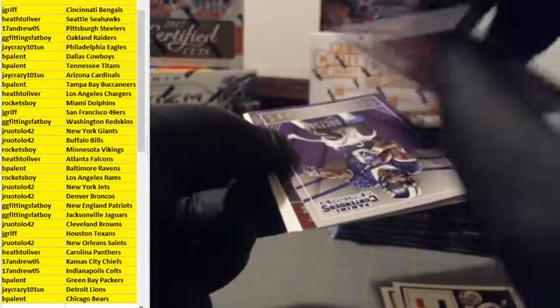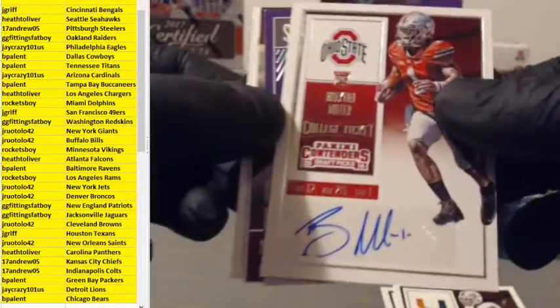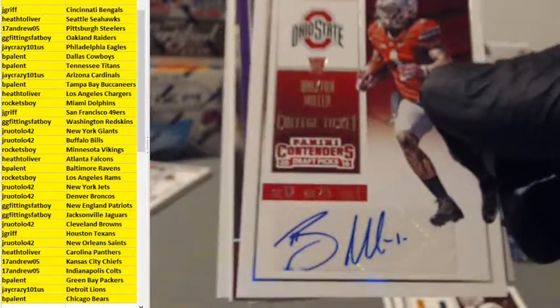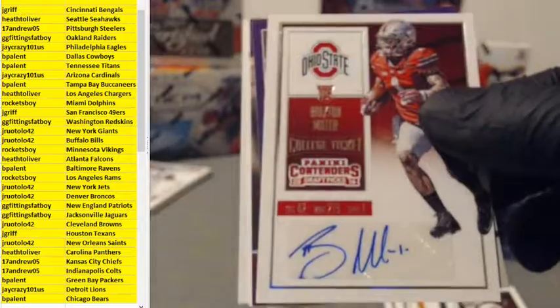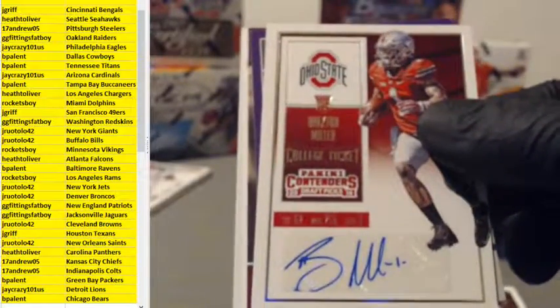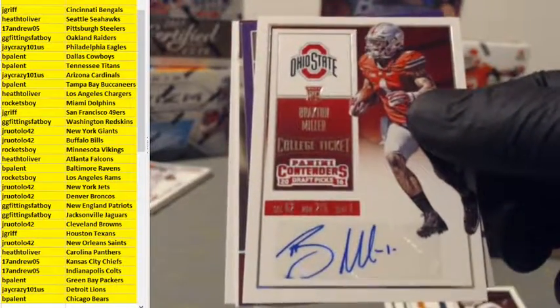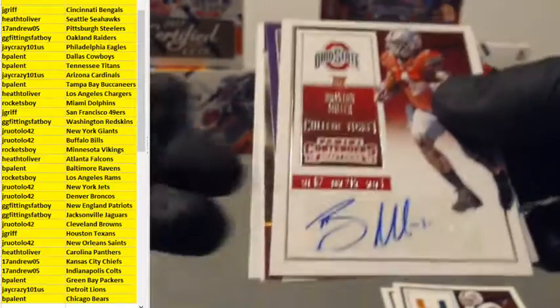Ooh, nice. That's a good start. It's a lot better start than our last box. Braxton Miller, first auto going to the Texans. Who's got that one? There's Houston. Jay Griff getting the first one. Nice.